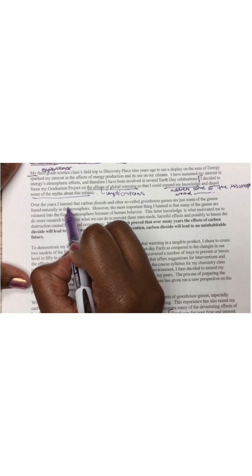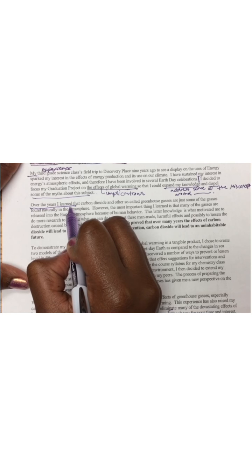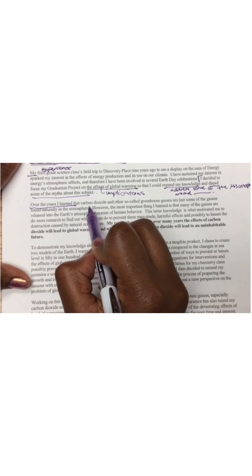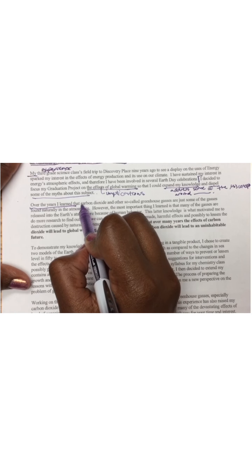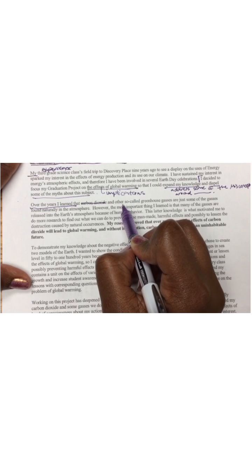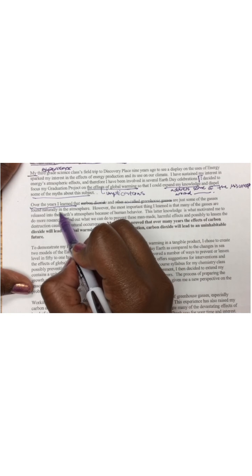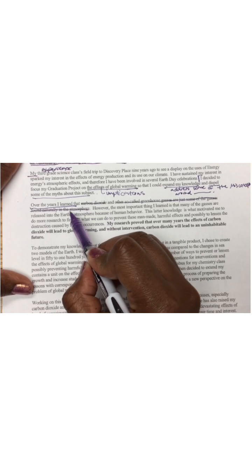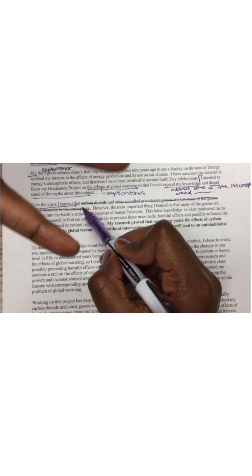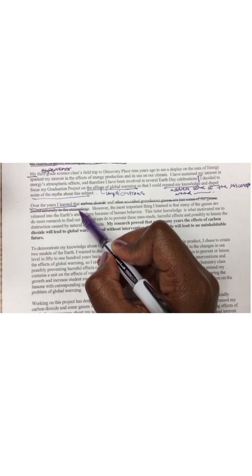"Over the years, I learned that..." Okay, over the years, you could also say "throughout my senior year, I learned that carbon dioxide, and other so-called greenhouse gases, are just some of the gases found naturally in the atmosphere," okay? So that's all pertaining to their topic. You will need to share just an overview in one sentence. What did you learn from your topic?